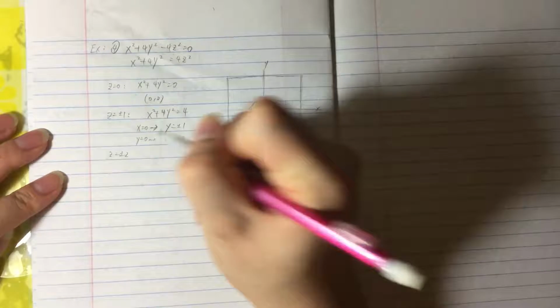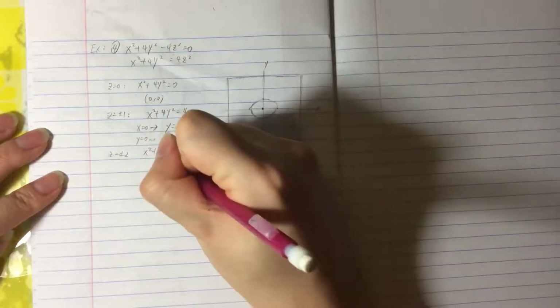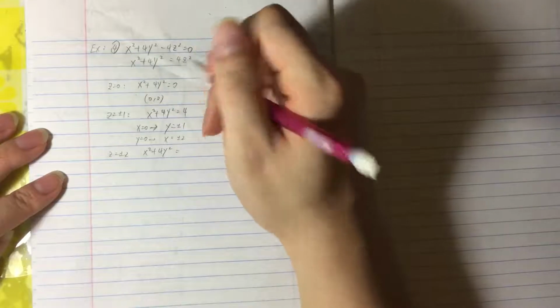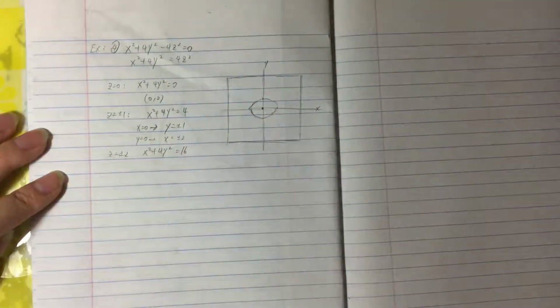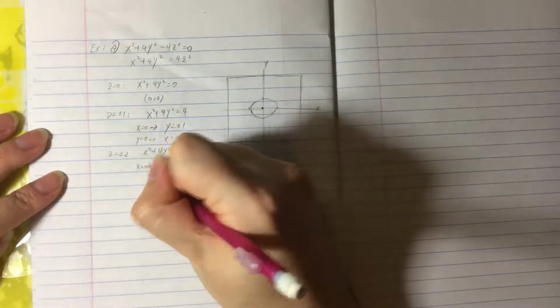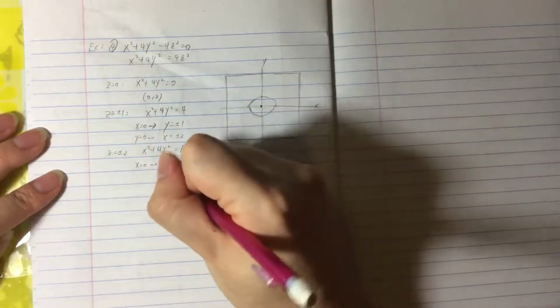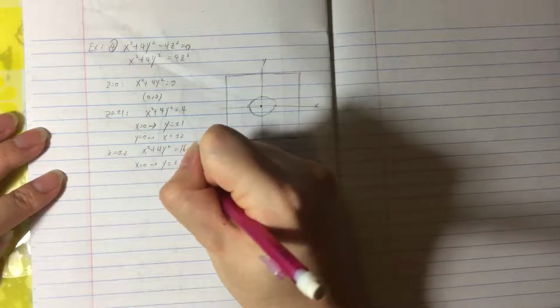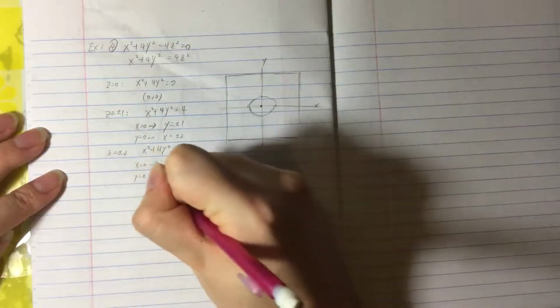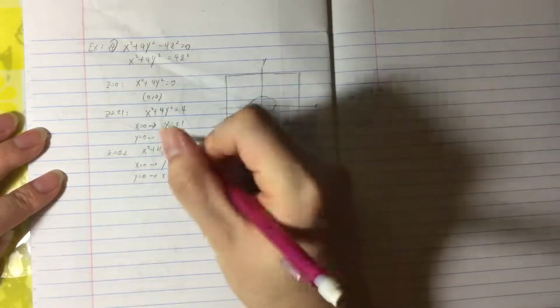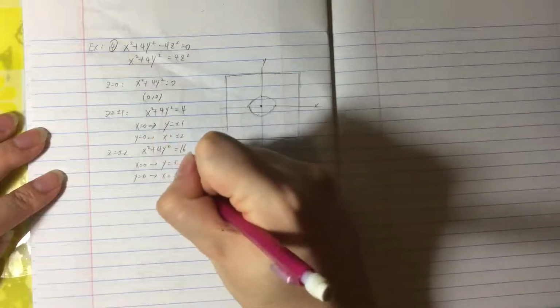When z is plus or minus 2, I have x squared plus 4y squared equal to 4 times 2 squared, which is 16. When x is 0, y is plus or minus 2. When y is 0, x is plus or minus 4.